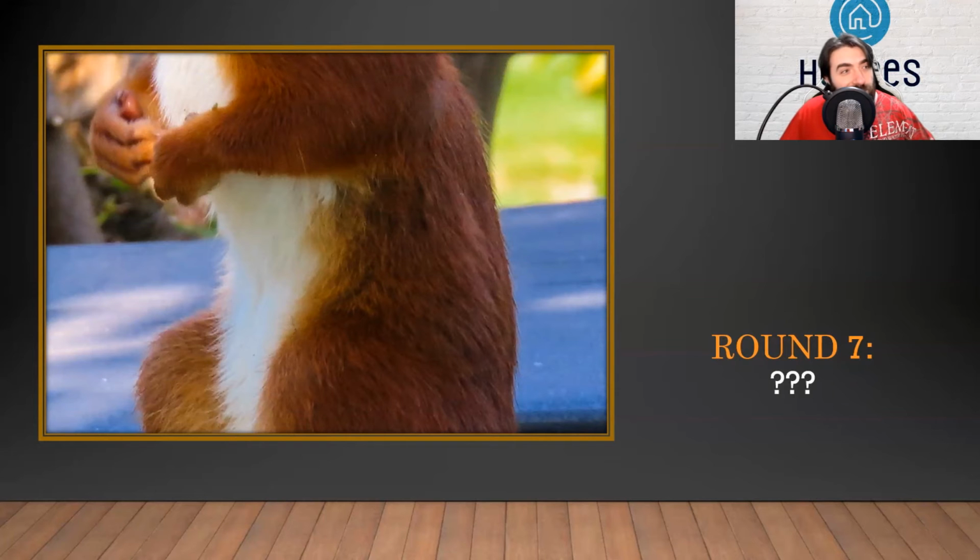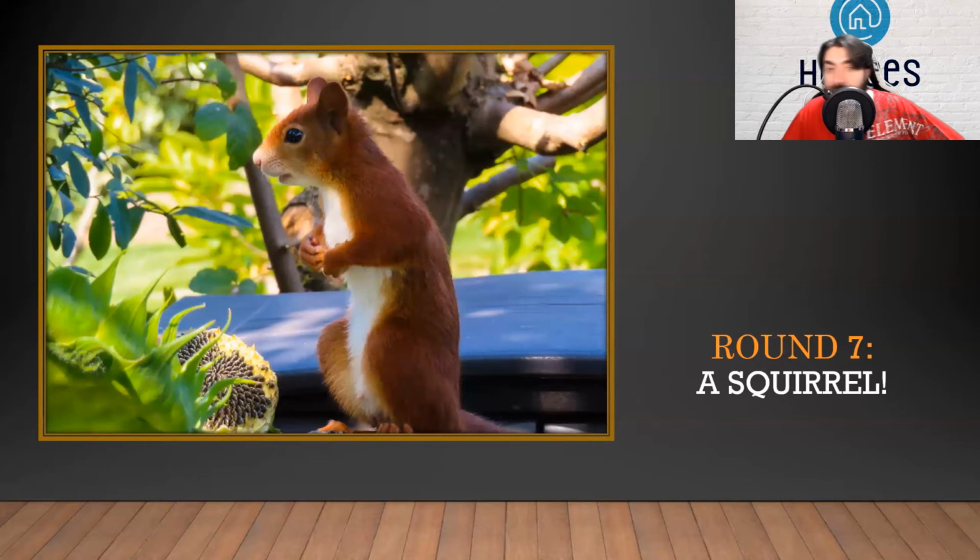So go ahead, take a good hard look at this picture. Try to identify what it is. I'm about to reveal it in just about 4 seconds. I don't know. It seems maybe it's something with thumbs going on there. Did you guess a squirrel? Because if you did, you're absolutely right. It is 100% a squirrel.